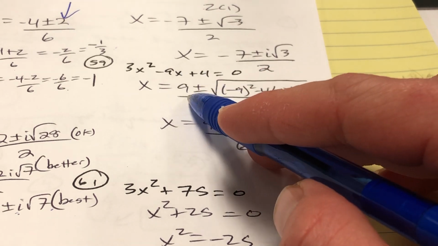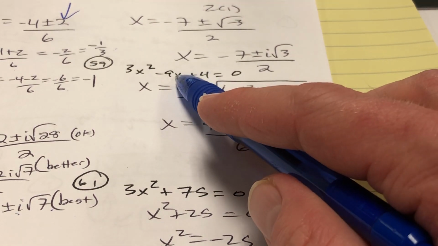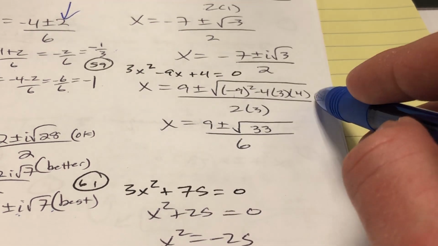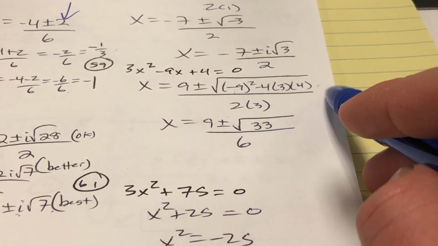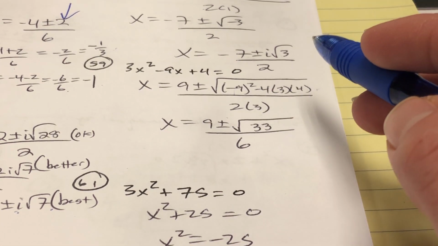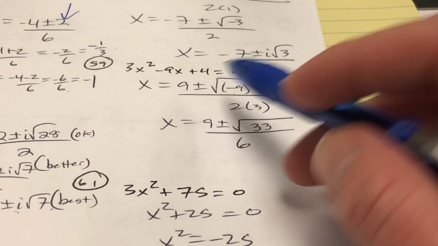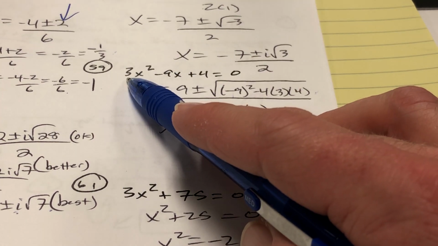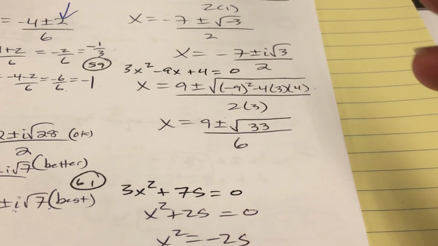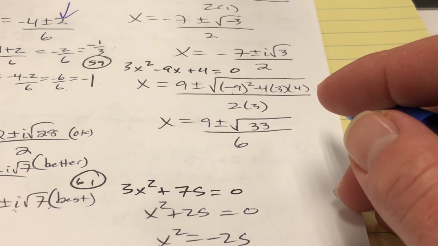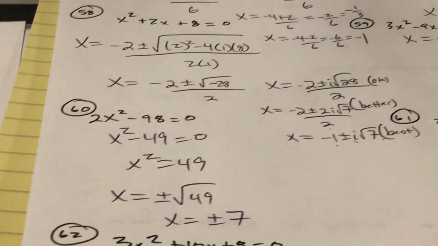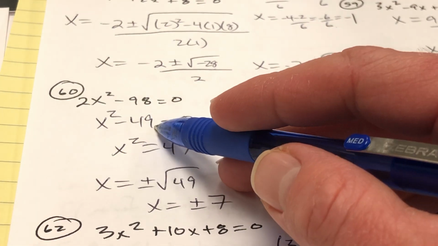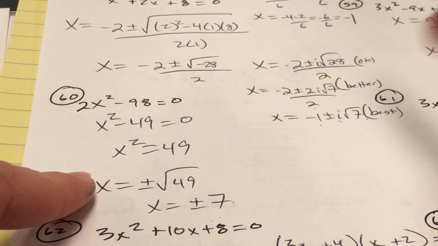X equals the opposite of b plus or minus the square root of b squared minus 4 times a times c all over 2 times a. 81 minus 48 is 33. Now, I think if you have 3 terms and a is not 1, it might be a good idea just to use the quadratic formula right now. Even if it could be factored, like 56 and 62. 60 is kind of a duplicate of the last page. Divide everything by 2, and you literally had this question before. All right.